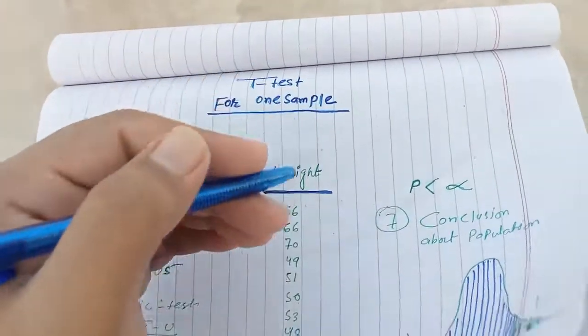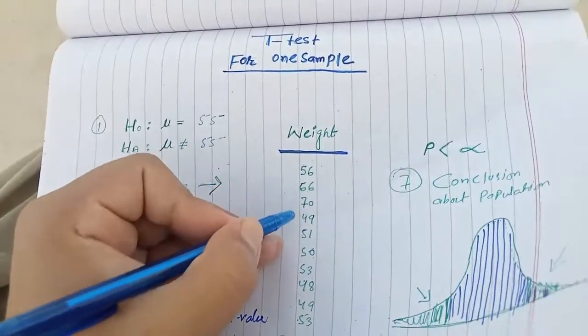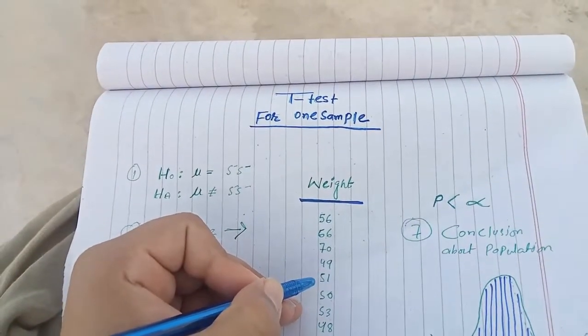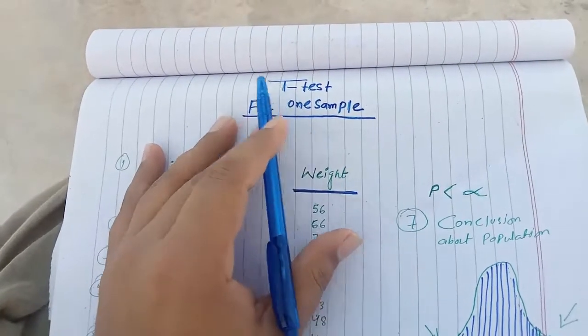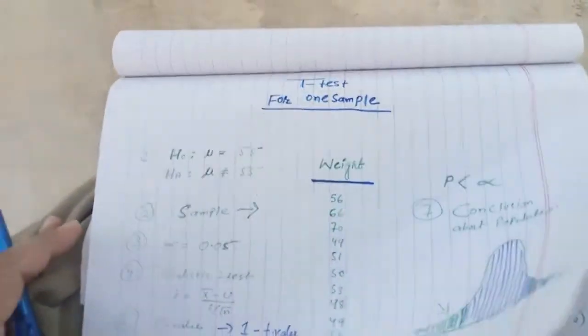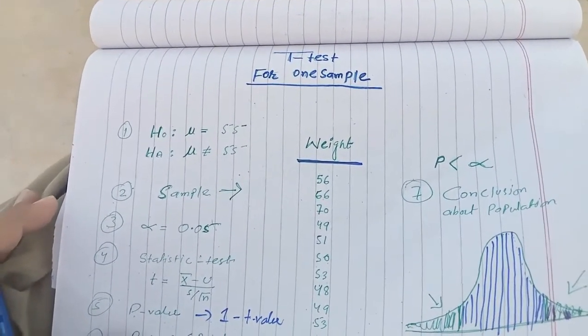Here you can see the weight is a continuous variable. So the t-test is basically used to check the means. Here we have discussed the one sample mean, the one sample t-test.